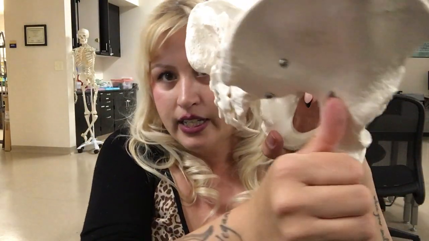Once again, general rule for the female, if it's a feature that's bigger, wider, or open, here, like I can swing my thumb around. This thing is massive, right? It's huge in the female. So it's larger in the female, the greater sciatic notch.